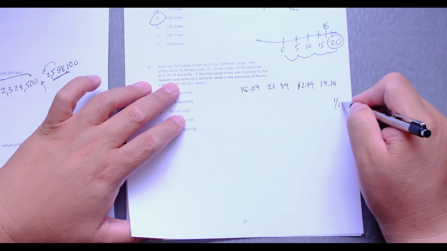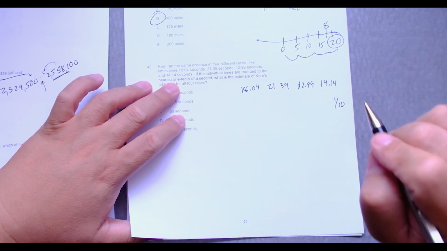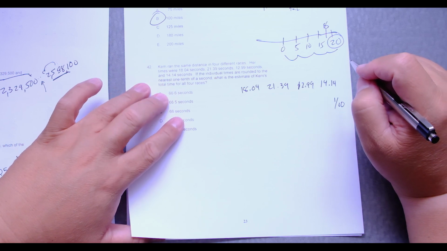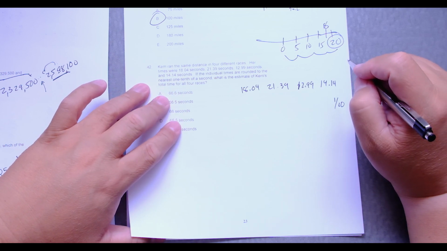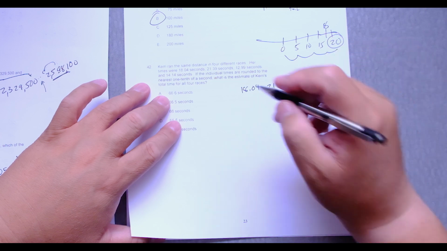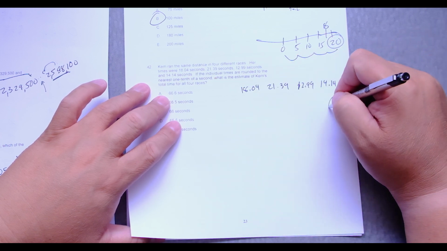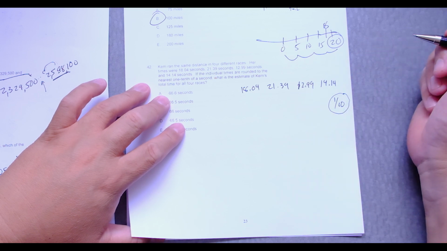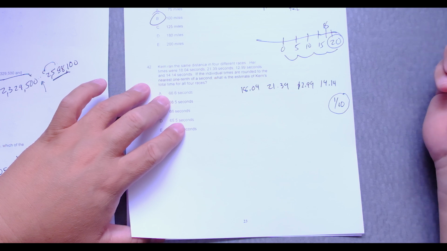Oh, great. 1/10 of a second. What is the estimate? Rounded to 1/10. 1/10 is, if you think about it, like in money, right? What's 1/10 of a dollar? 10 cents. A tenth of a dollar is 10 cents.